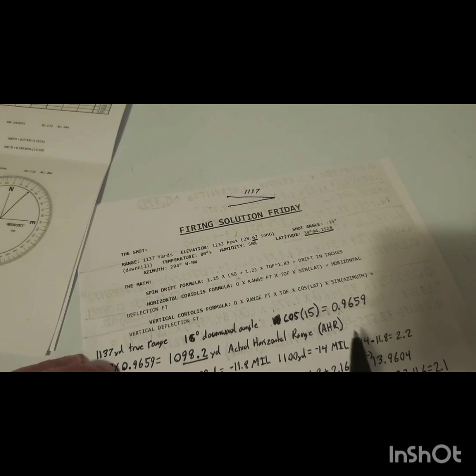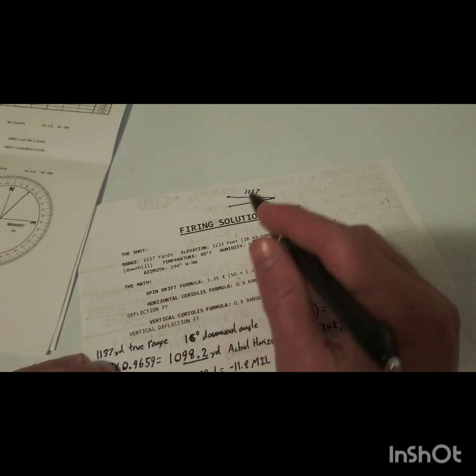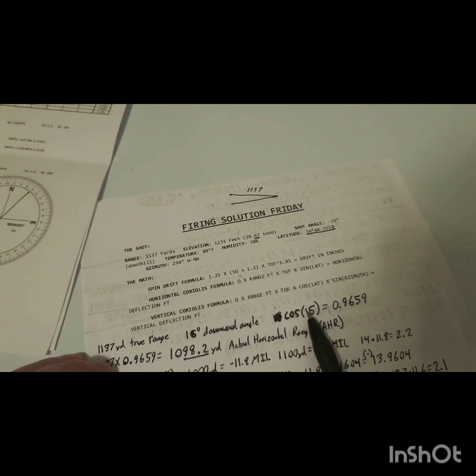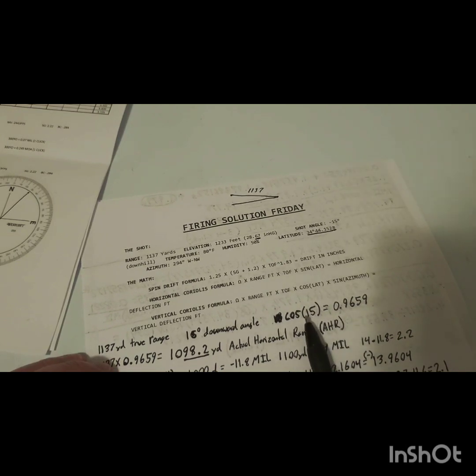It's a Casio. Anyways, you're going to need to be able to use a cosine for that degree of slope. So we know that our slope is 15 degrees, so we're going to take the cosine of 15 and we're going to get 0.9659.